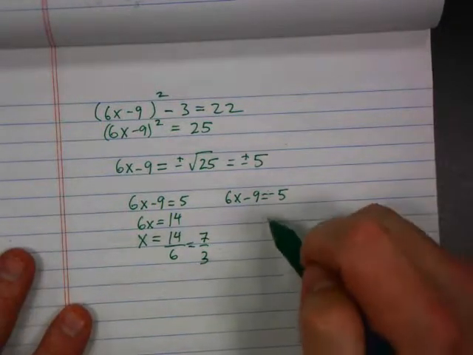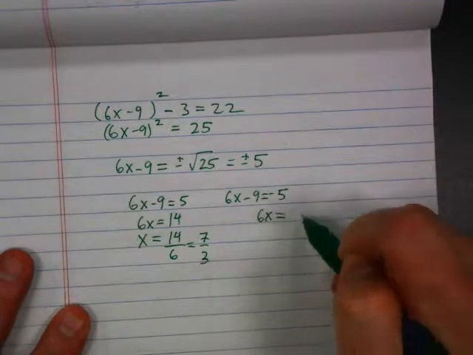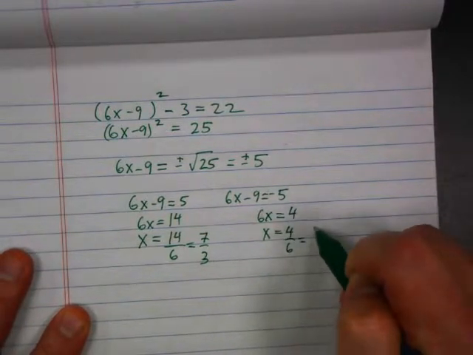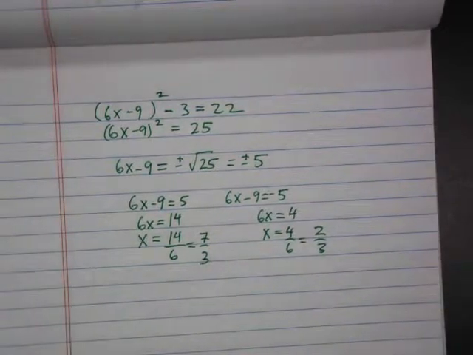And this one over here, we would add the 9. 6x is 4. So x is 4 over 6. And again, I would reduce that to be 2/3. So when that square root is a nice number, split it up, write down your two answers. You should get two fairly nice answers. I mean, you're going to get fractions most of the time, but that's okay.